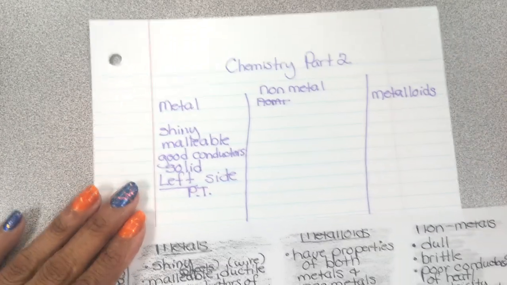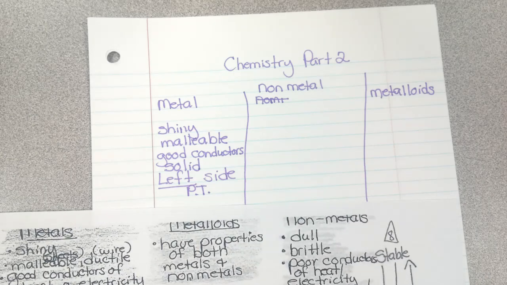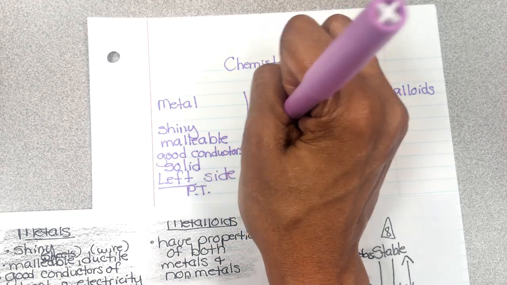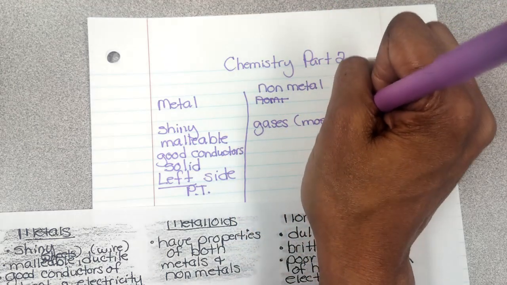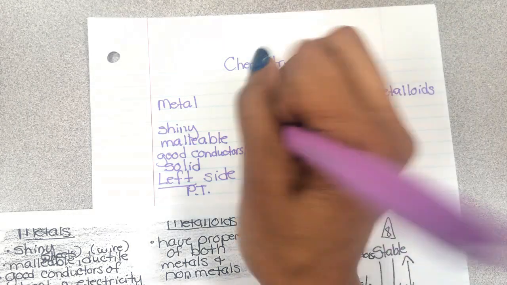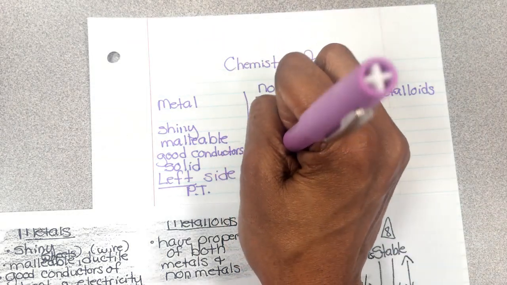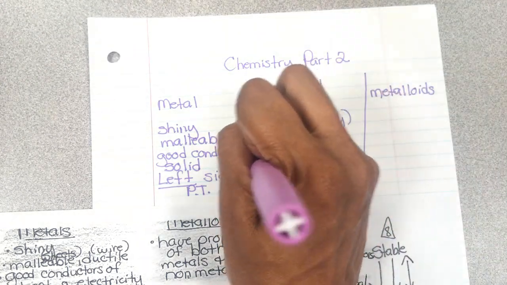Your nonmetals are pretty much the opposite of your metals. They are mostly gases. They are dull, not shiny. They are brittle, not bendable. And they are poor conductors.